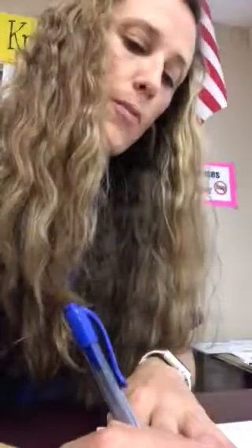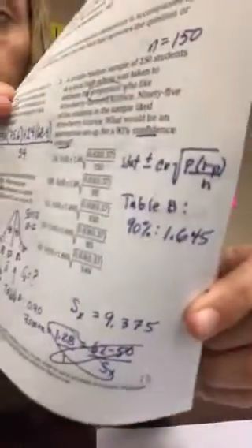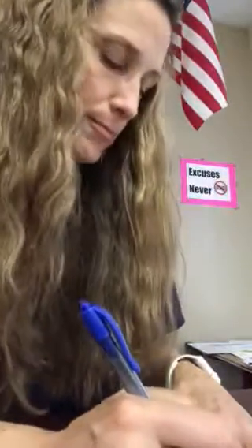I notice I'm being asked to do a 90% confidence interval. Looking up table B, a 90% confidence interval gives me the number 1.645. So if I see the number 1.645, I can eliminate the top two right off the bat.